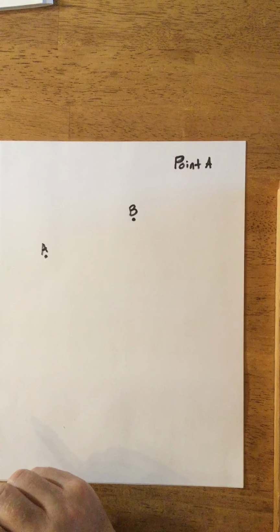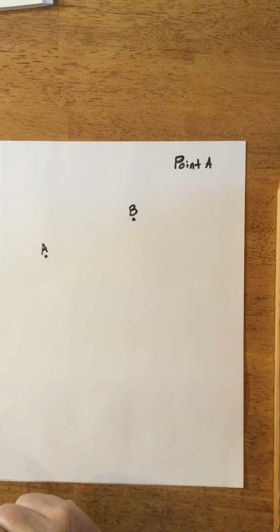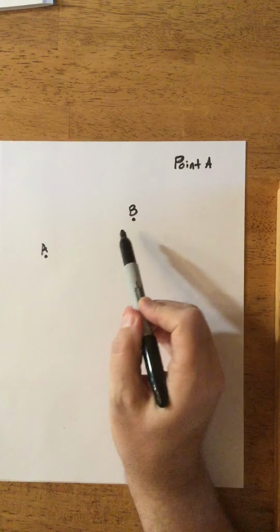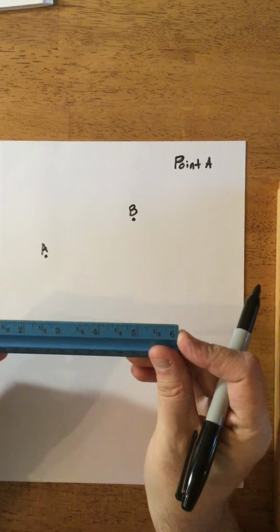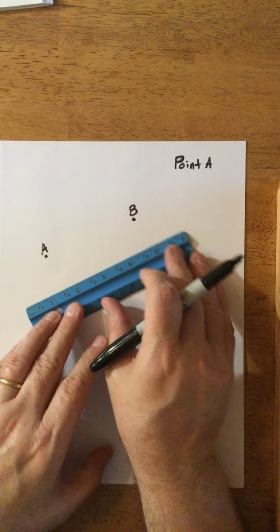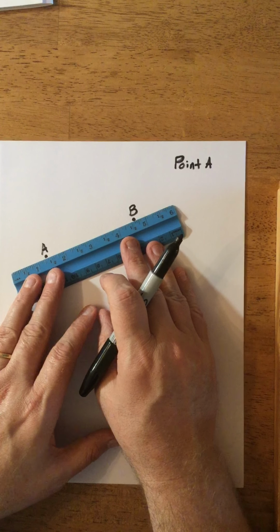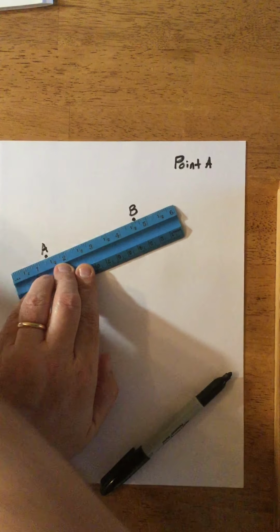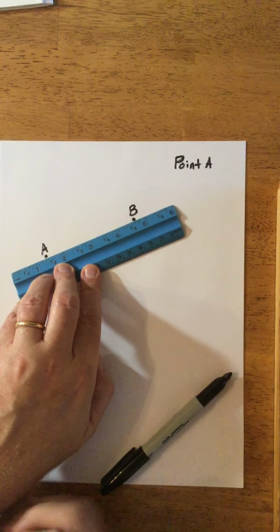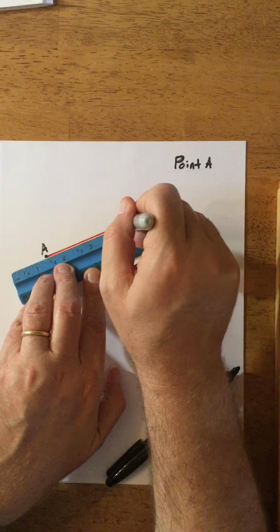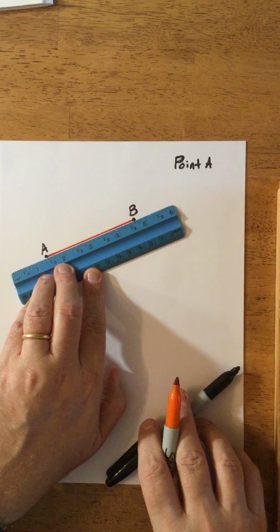And what we are going to do is connect the two dots. Now this is where you need your straight edge. So I have my straight edge here, and I'm going to line up very carefully the two dots, and I'm going to use a different color here. And I'm going to draw from point A to point B.